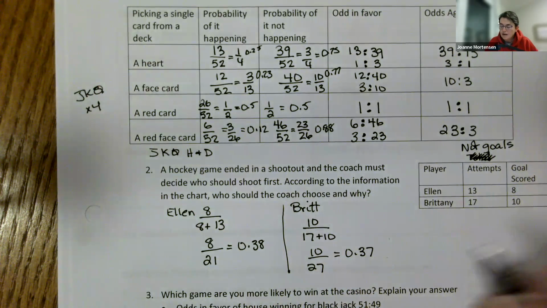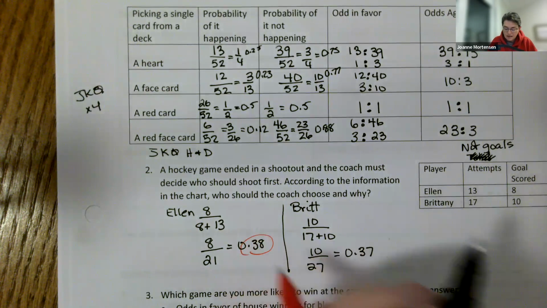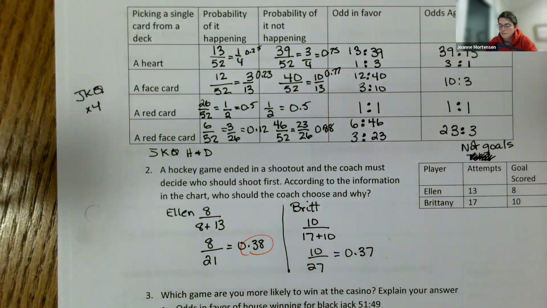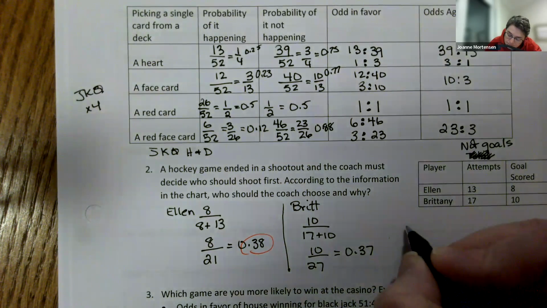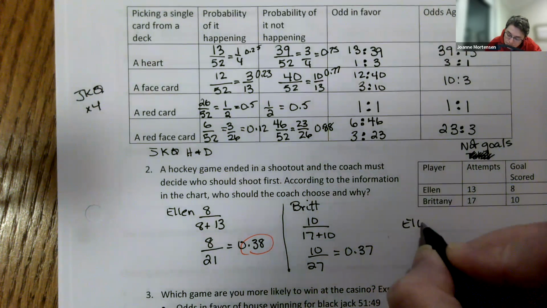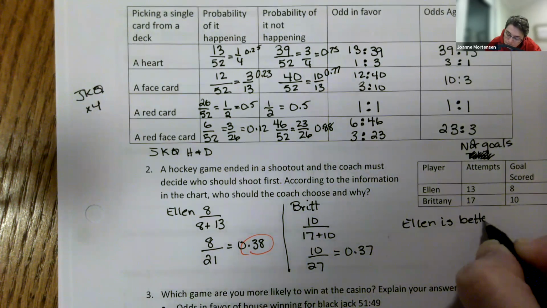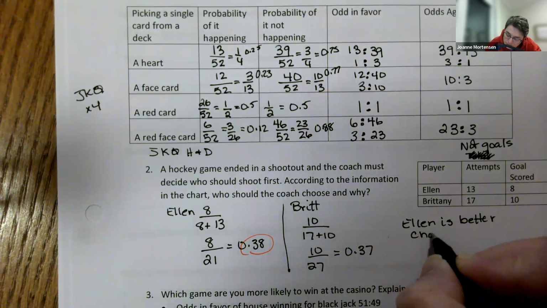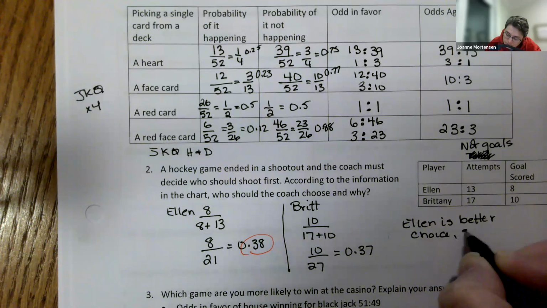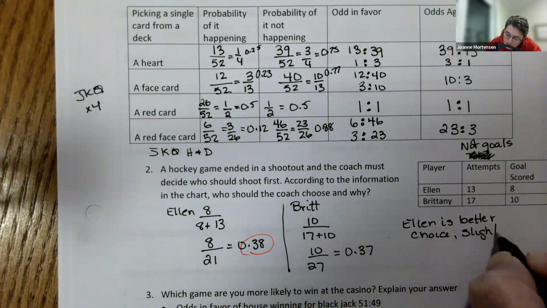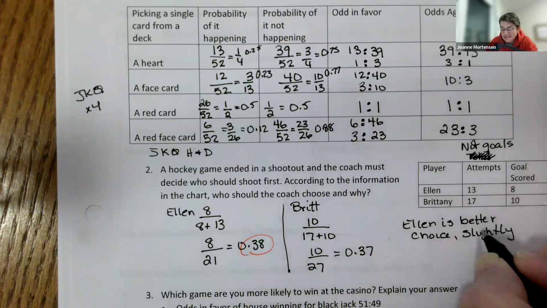So I would think Ellen was a better choice, more likely to score. And I'm going to say slightly.